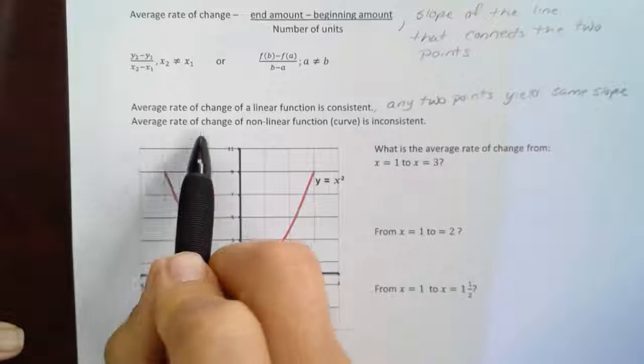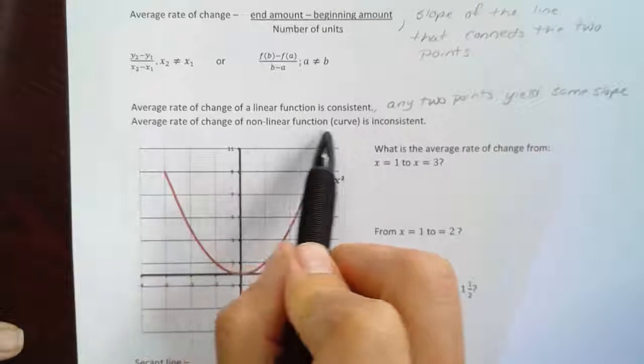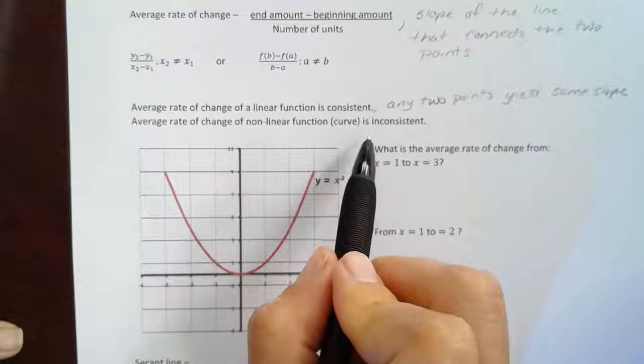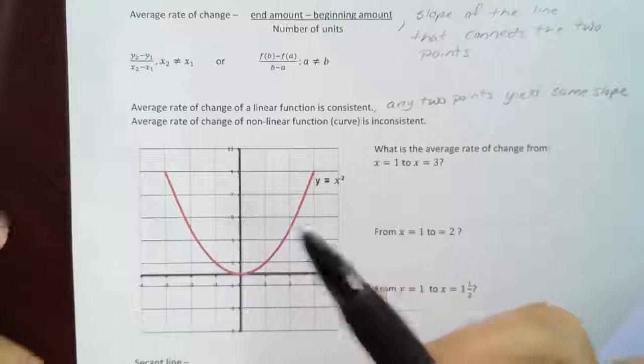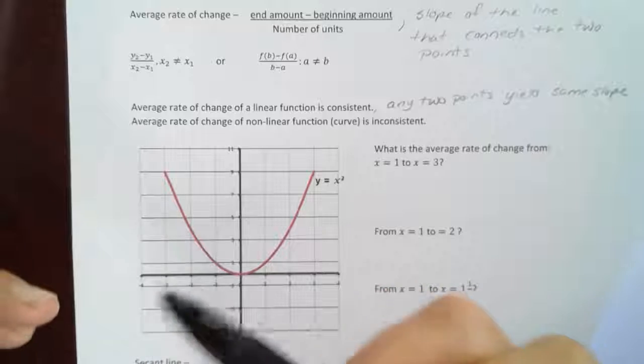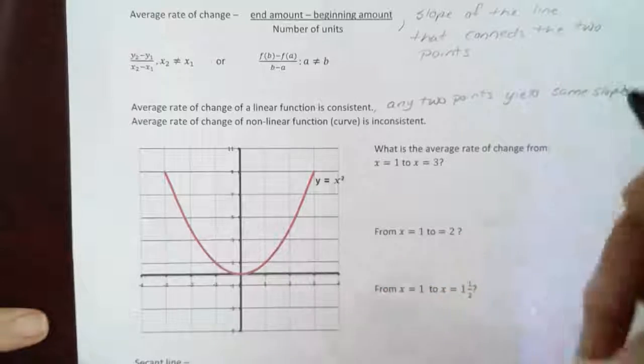However, when you talk about the average rate of change of a nonlinear function or a curve, it's going to change depending upon the points you pick. I mean, it may be the same depending upon points you pick if you're lucky, but normally it's going to change from point to point.